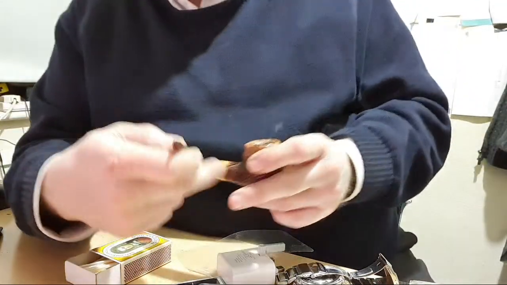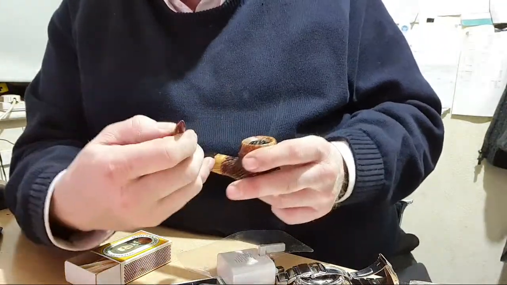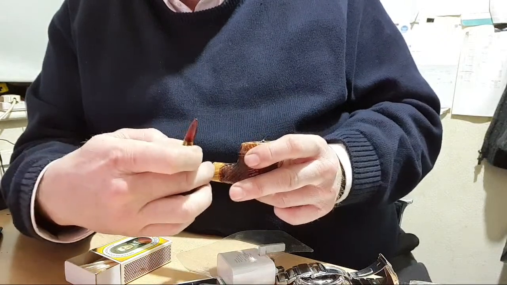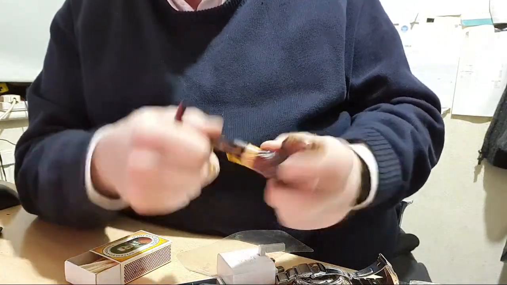I had that with one of my pipes I sent off. I hadn't tested with a filter inside, and it was just shy, so the stem and the shank didn't meet, but we resolved it.